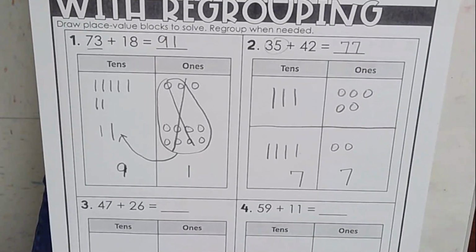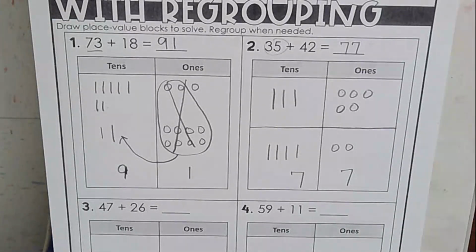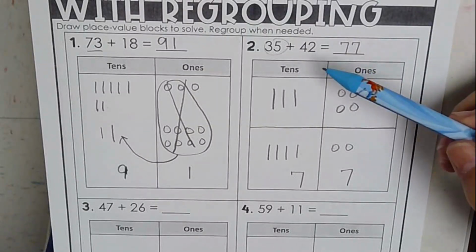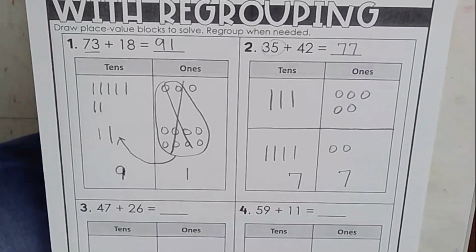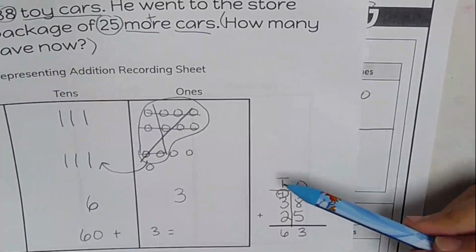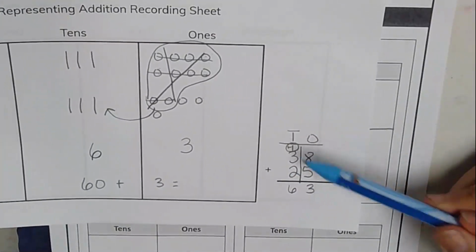So right now we're just doing the basic concepts of regrouping with our base 10 blocks. In the following week we will start doing away with this and going into that concept that we talked about, where we're now building it this way and adding the 1.